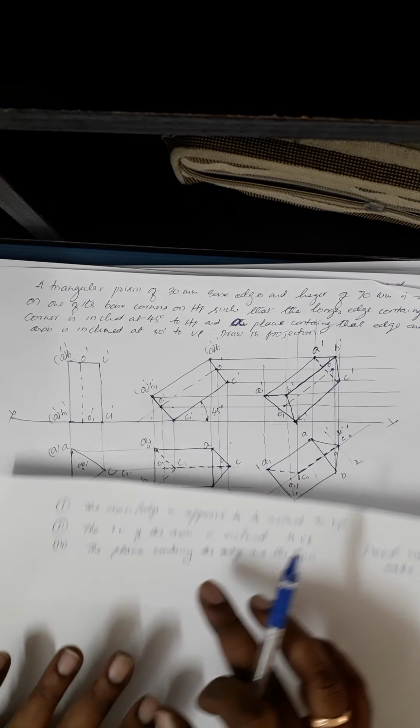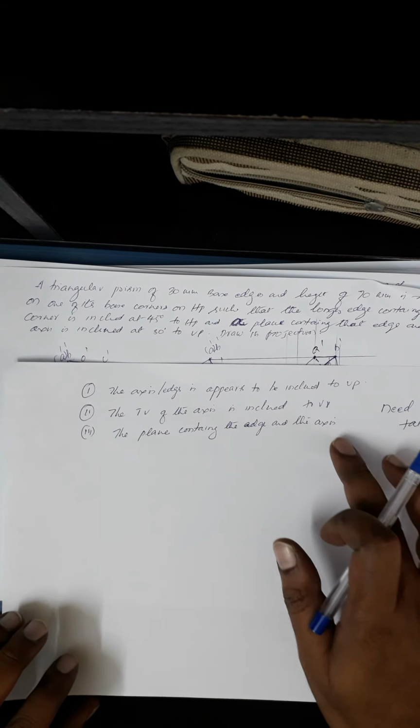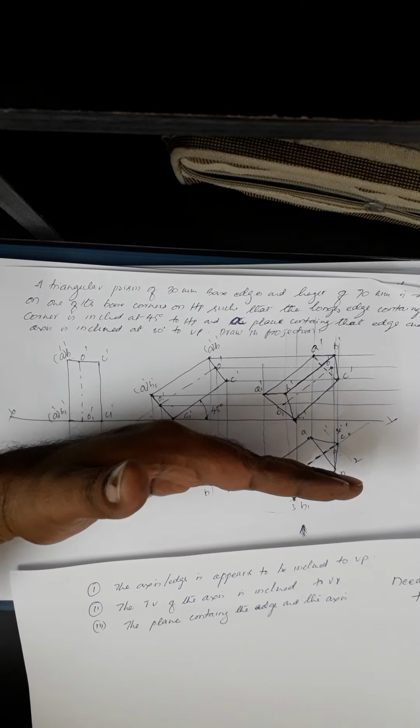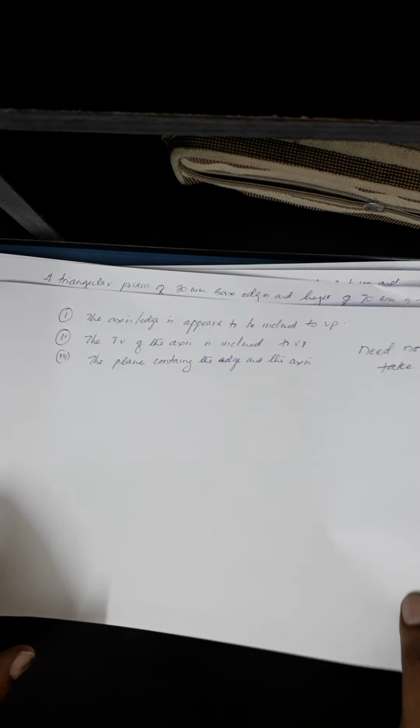Otherwise, the third sentence is something like this, where the plane containing that edge and the axis is inclined with the given inclination. Otherwise, you have to take beta. So I'll go for taking a problem where you have to find beta.